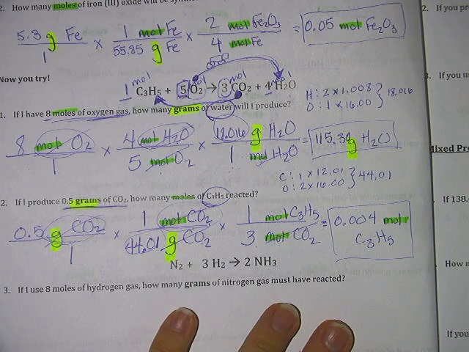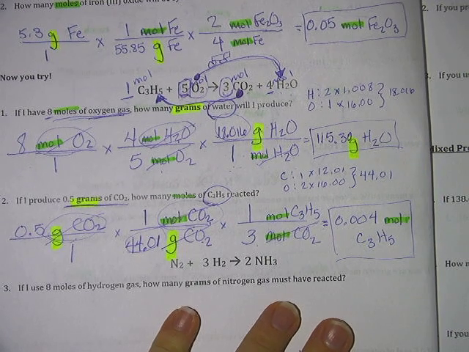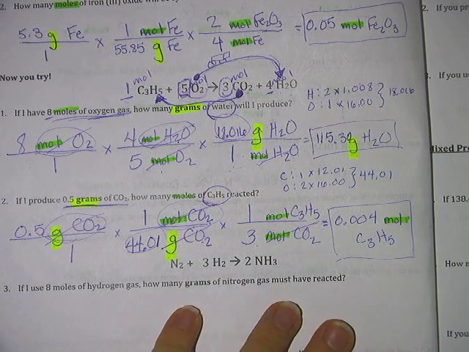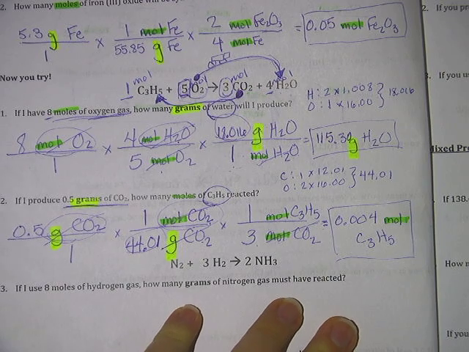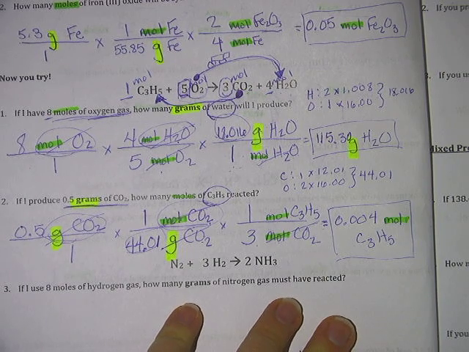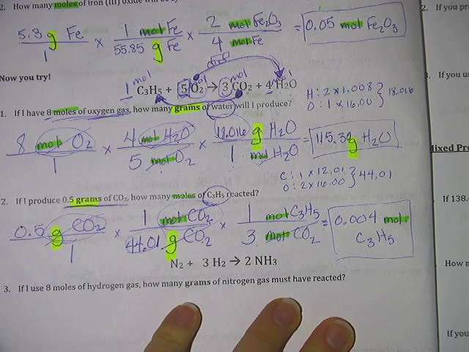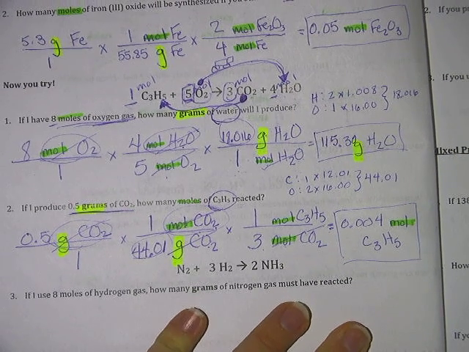Okay, now remember, if it's a problem that has moles and moles instead of grams and moles, you're only going to need 2 fractions. That's like the top of page 11. Do you have any questions?